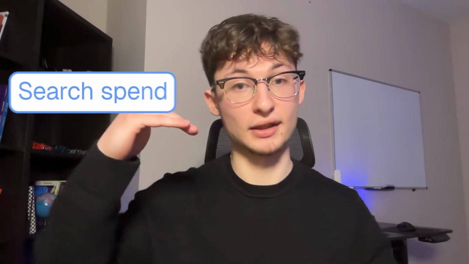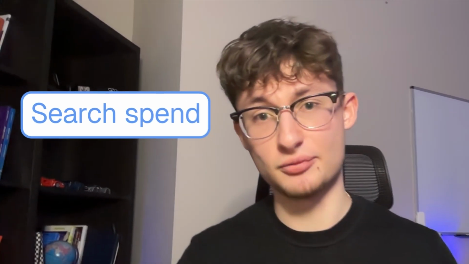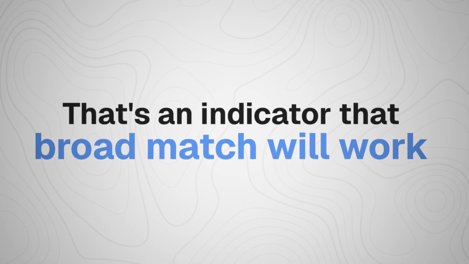And again, if Performance Max is working for your brand, look at the channel performance report, a more recent report that Google released. Looking at your search spend and the ads without product data, that's going to be your actual spend on the search network. If you're successfully seeing results there without your search terms being branded, that's an indicator that broad match will work for your brand, in very simple terms. But let's talk about what it actually means.